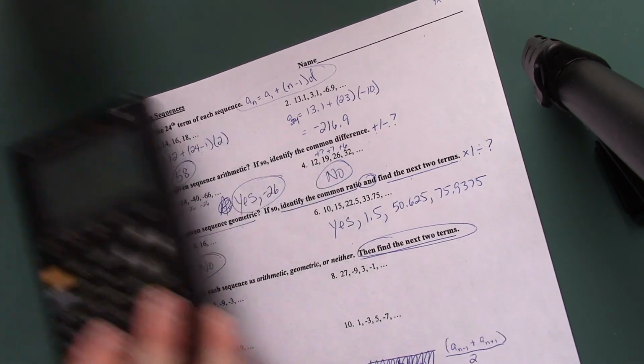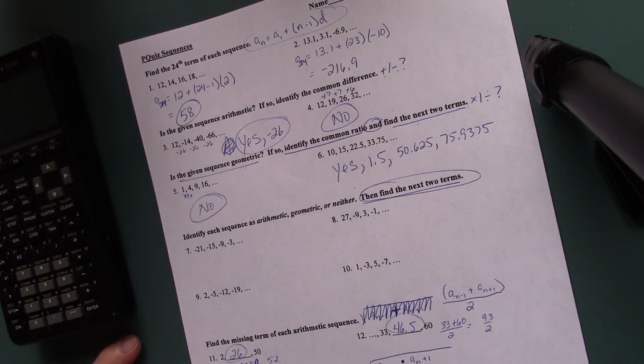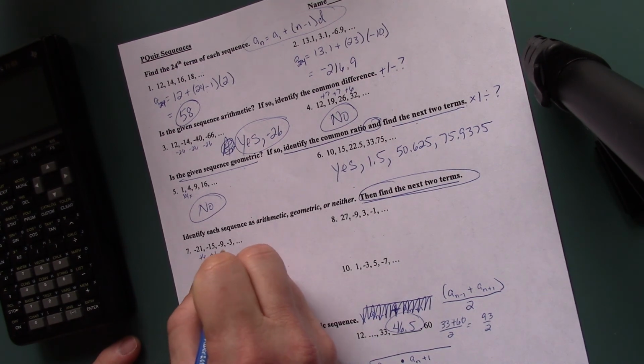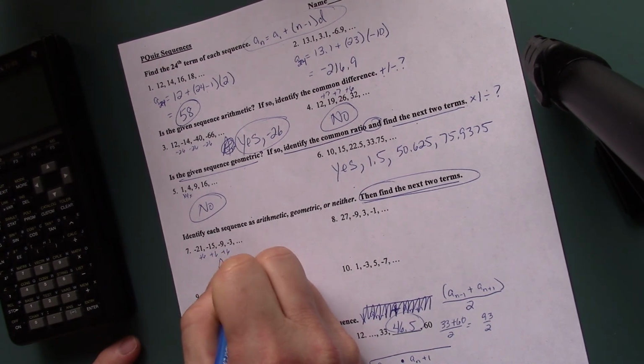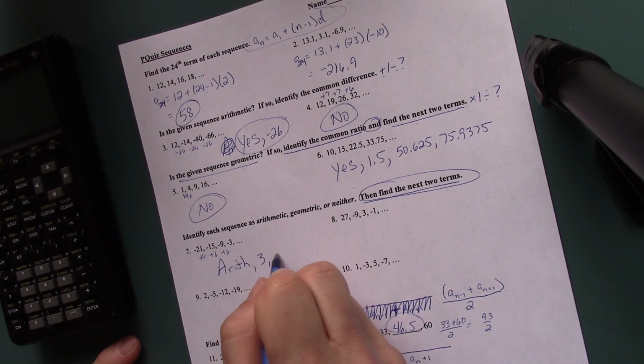Okay? All right. So, next part. Are they arithmetic, geometric, or neither? Find the next two terms. All right, so this doesn't look like it, but plus 6, plus 6, plus 6, so that's arithmetic. The next two terms would be add 6 more to get 3, and add 6 more to get 9.